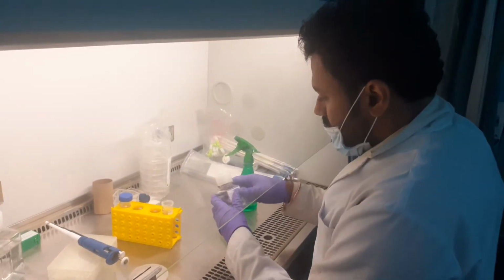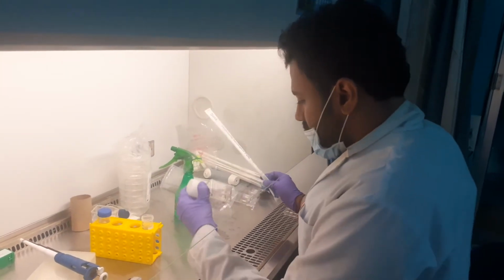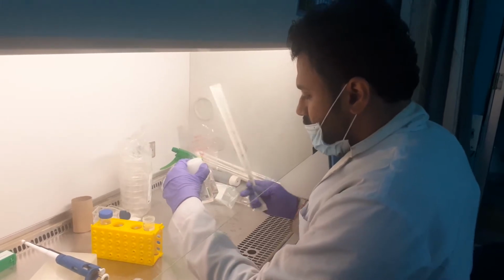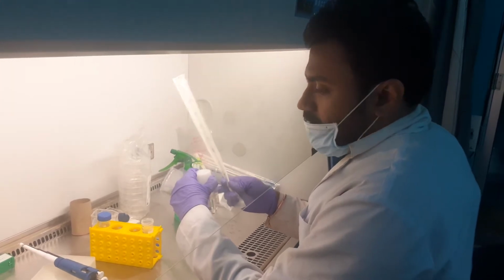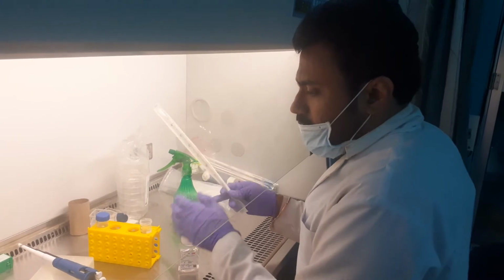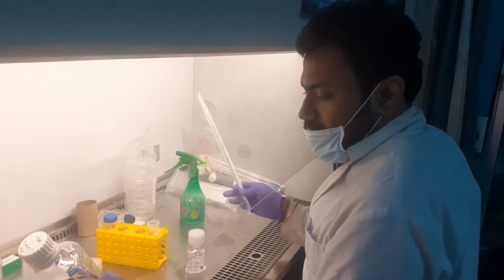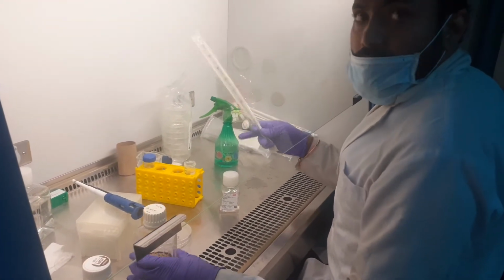Now the thing is that I want to make it 10%. This is 100 ml, and I want to make it 10% FPS. So from 100 ml, you have to take out 10 ml of media and keep it aside, or you can discard it, and in its place you add 10 ml of FPS. That becomes 10%: 10 ml in 90 ml, total volume 100 ml.